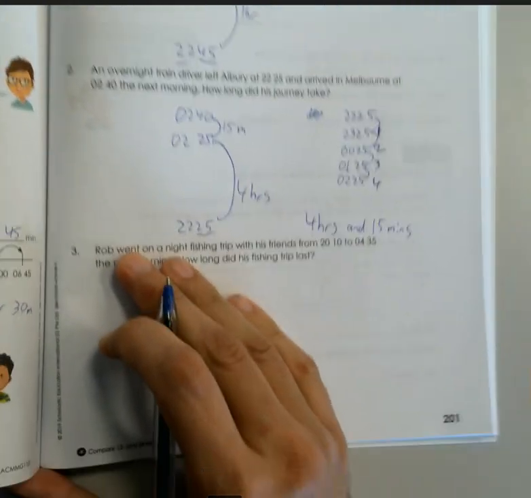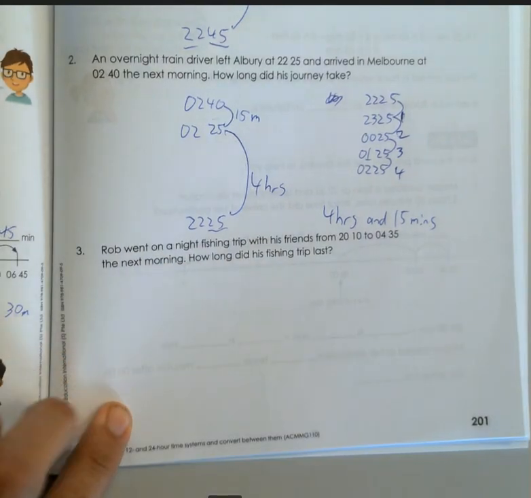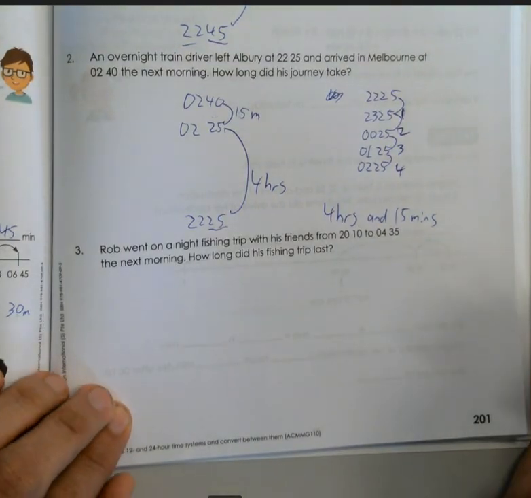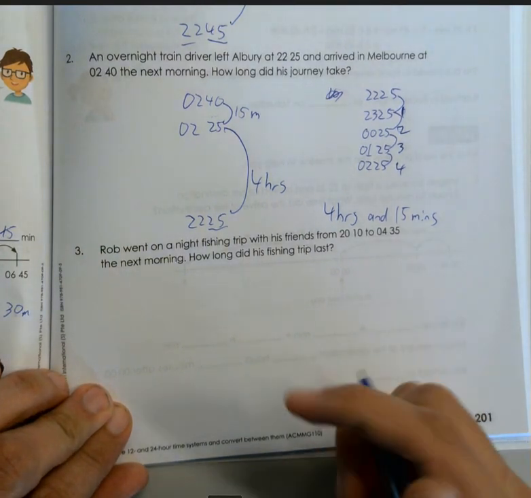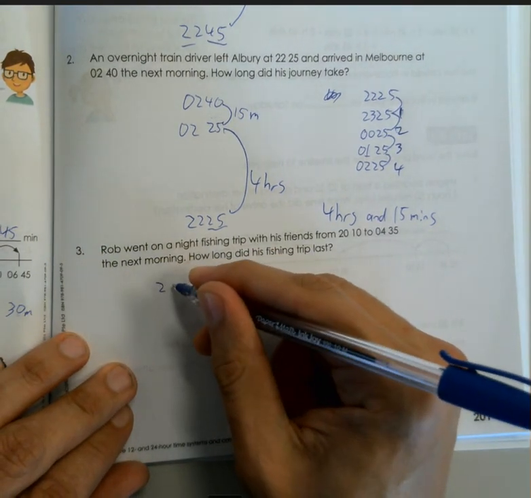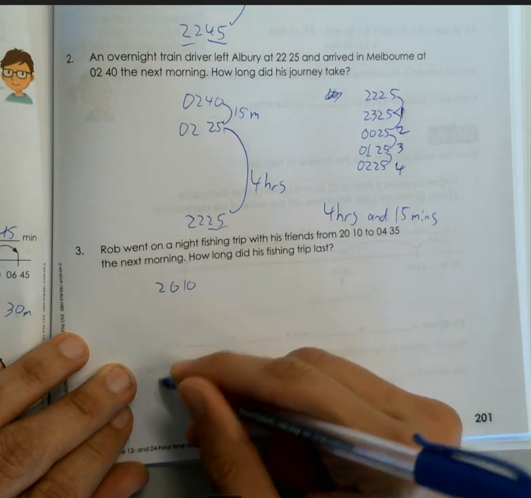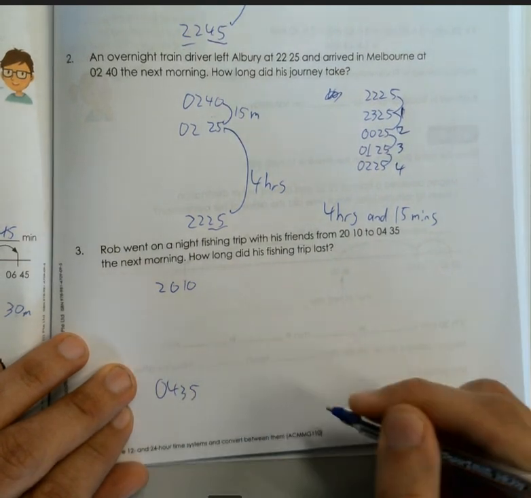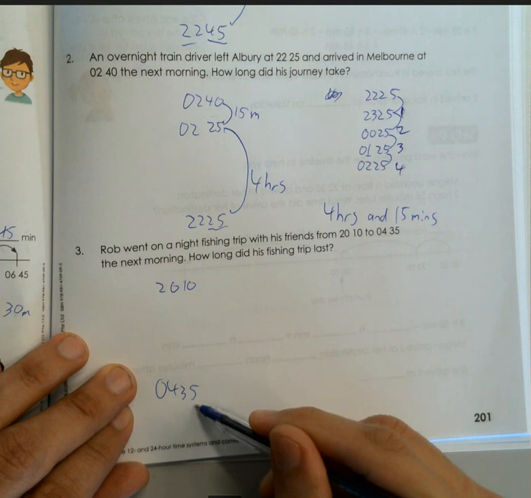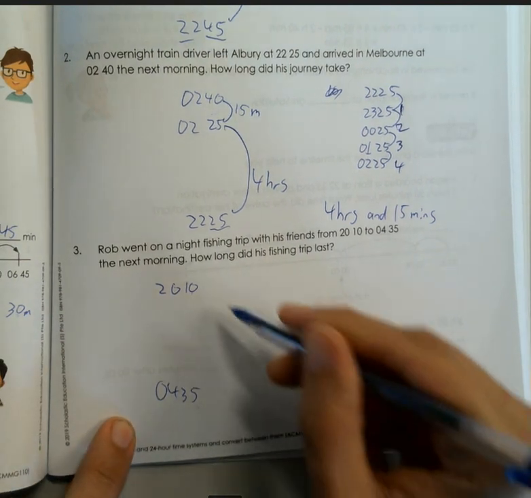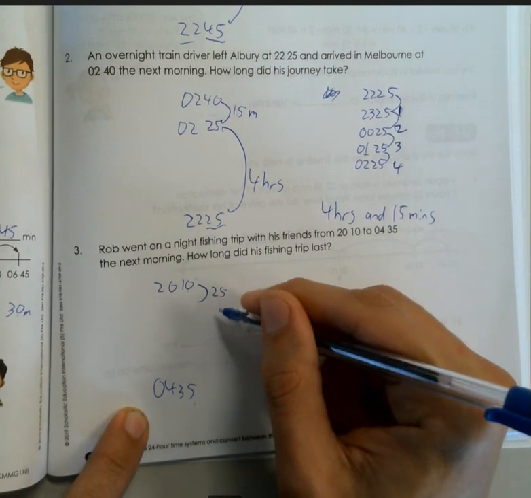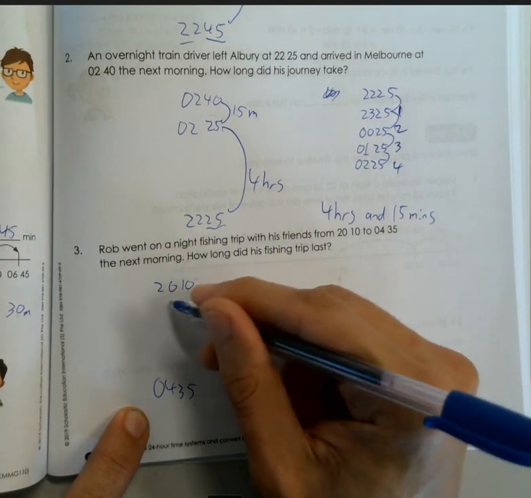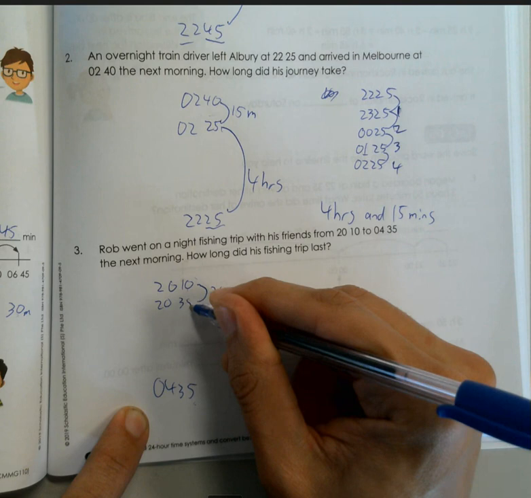Last one. What's the difference between 4:35 and 20:10? How far from 20:10 to 4:35? So I want to have the minutes the same. To get from 10 to 35, I've got to add 25 minutes, because 35 take 10 will of course be 25. So that will get me 20:35.